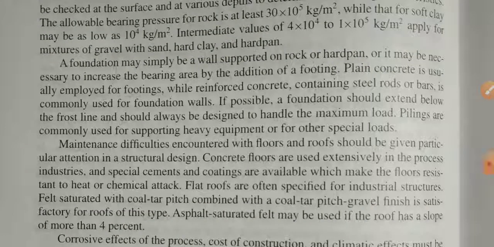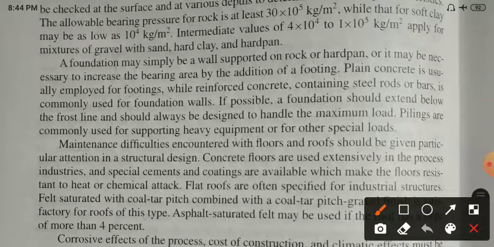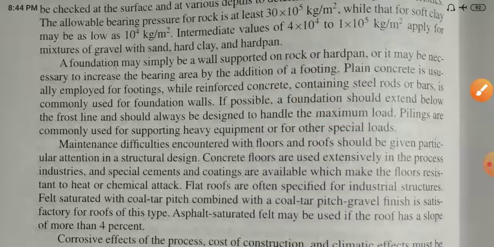Which one, maintenance difficulties. Okay, we have to do maintenance for the foundation we build. If possible, the foundation should be extended below the frost line and should always be designed to handle the maximum load. The piping are commonly used for supporting heavy equipment or for other special load. The maintenance difficulties encountered with floors and roofs should be given particular attention in a structural design.